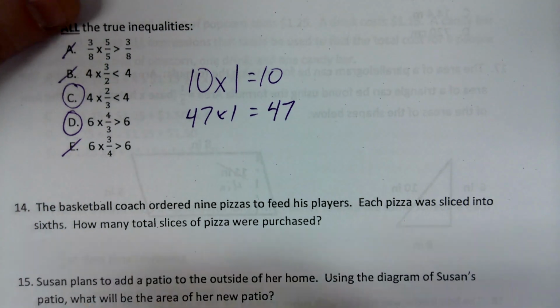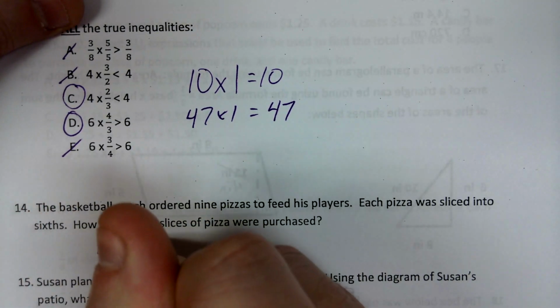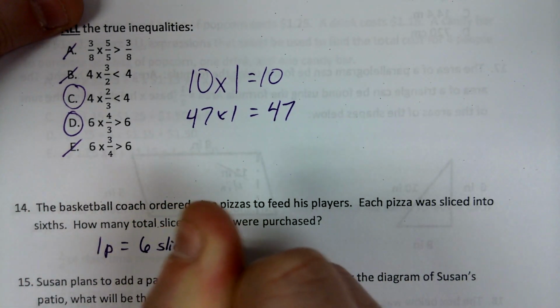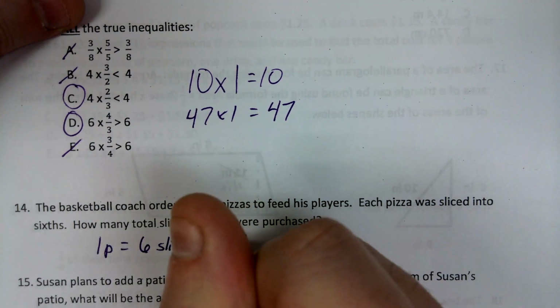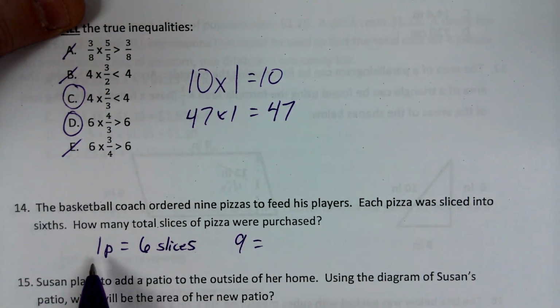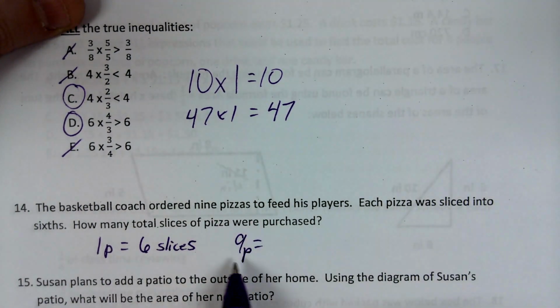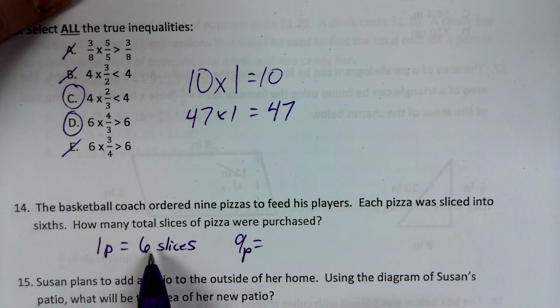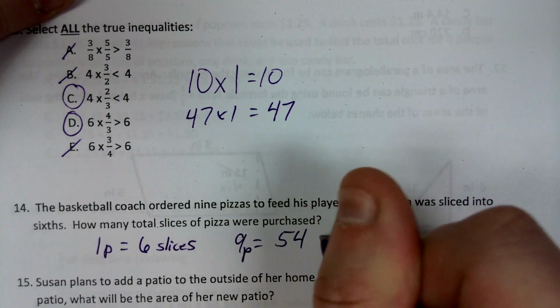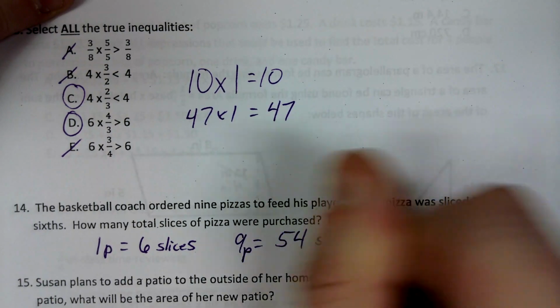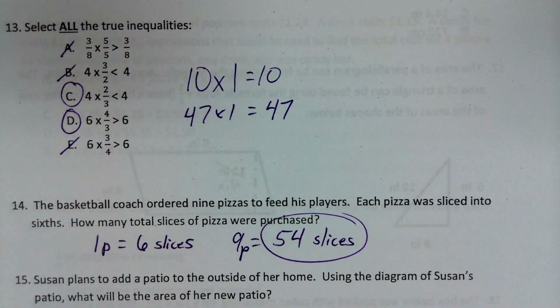Well, that one's not too bad. That means one pizza gets you 6 slices. This is one of those ratios. So 9 pizzas, if I've got 9 times as many pizzas, I'm also going to have 9 times as many slices. So 54 slices, and boom, we're done. That simple, that quick. No problem there.